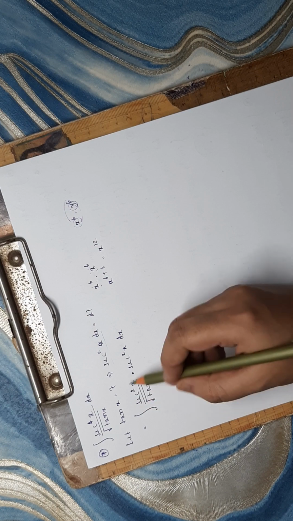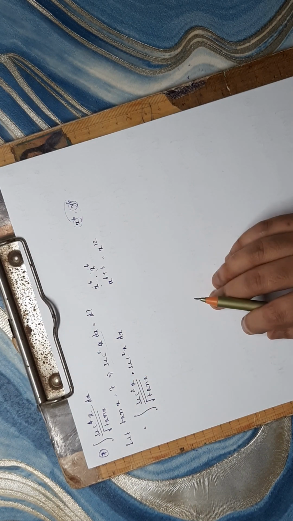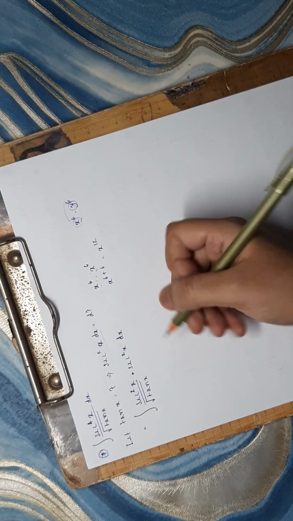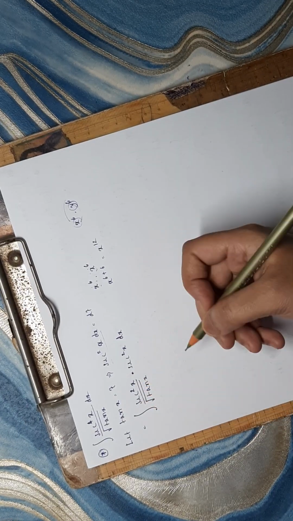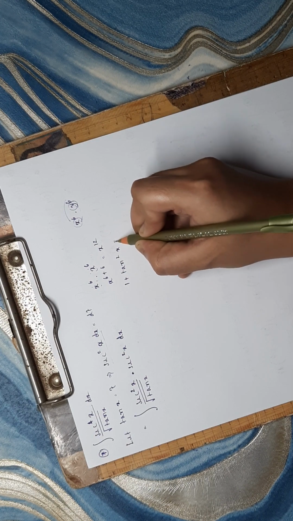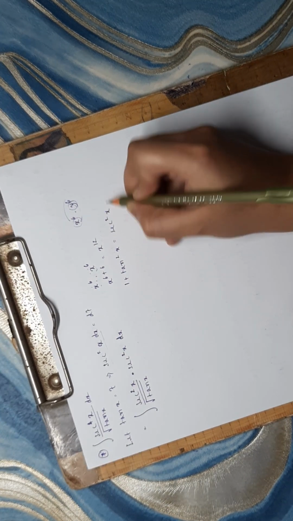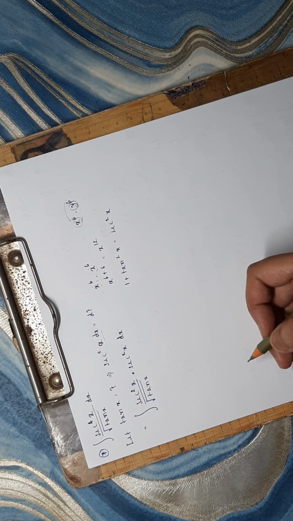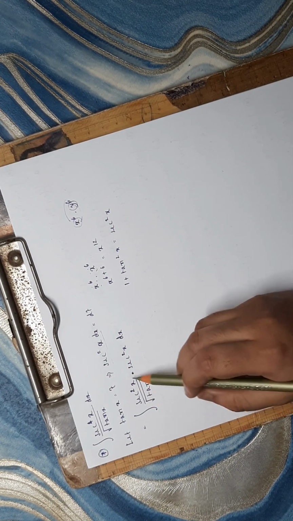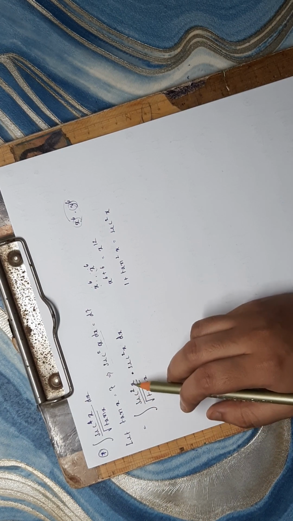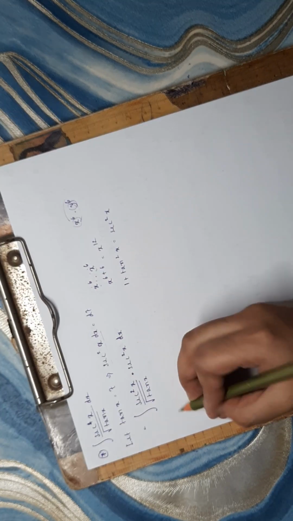Now in trigonometry there is a very simple formula, that is 1 plus tan square x equal to sec square x. What we have to do here is replace one sec square x that is left behind by this 1 plus tan square x.